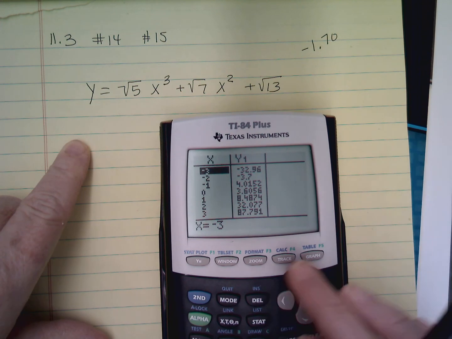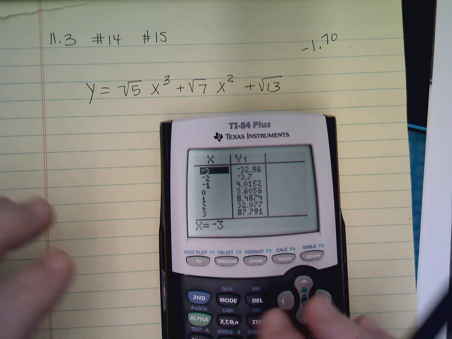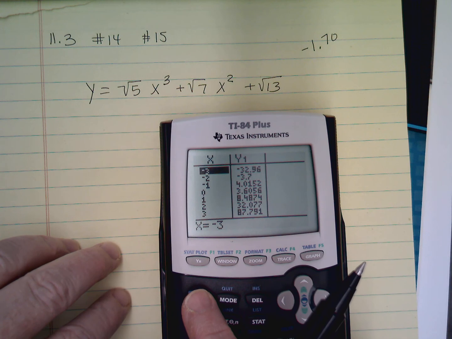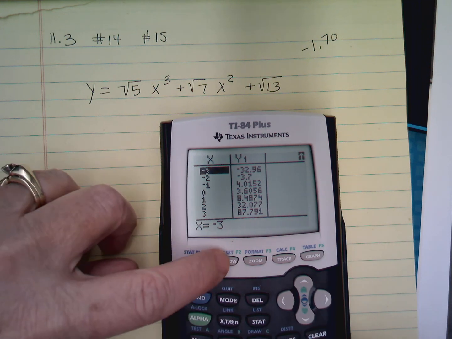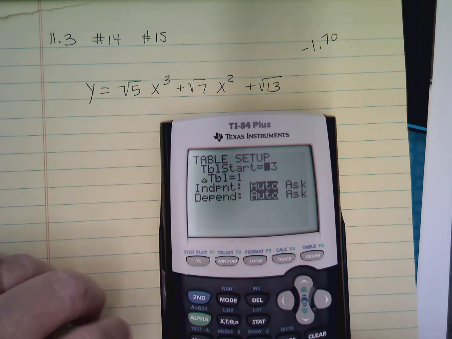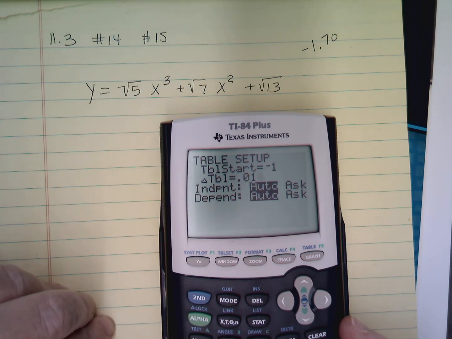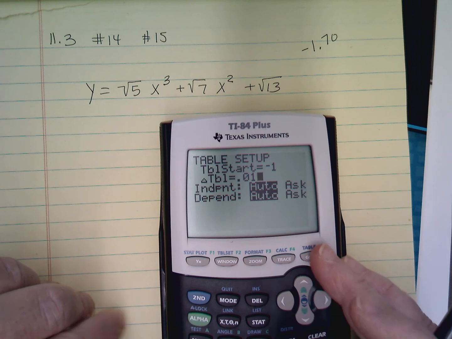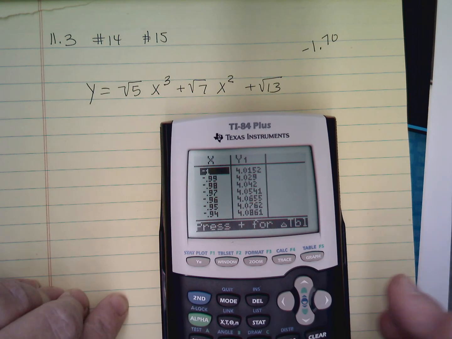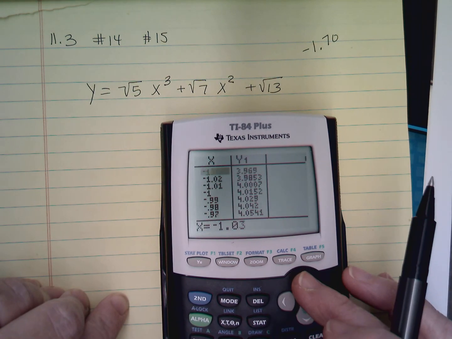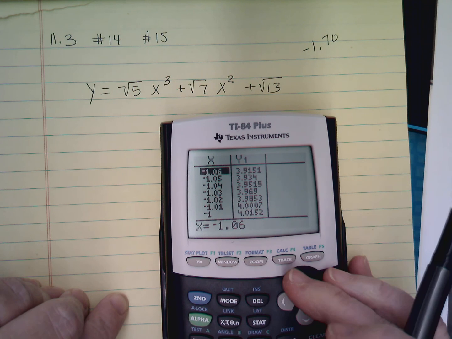So I'm going to go back and change this table from counting by ones to counting by hundredths. So I'm going to say second and then table set. I want it to start at -1 and I want it to count by the increment of 0.01. I want it to count by hundredths. I'm going to go back to the table and I'm looking for the y value that's closest to 0.